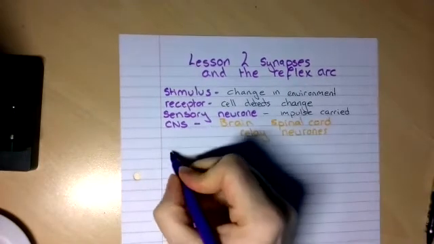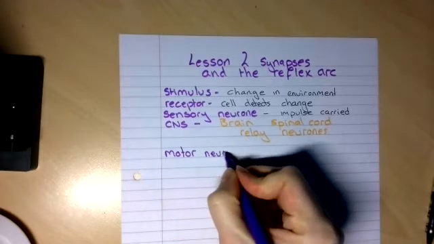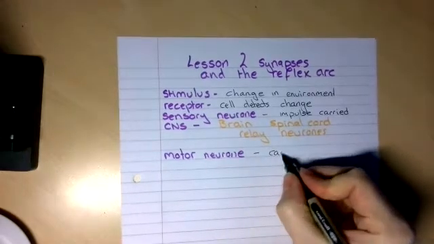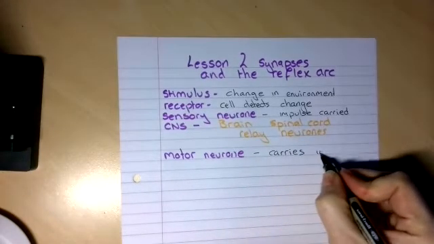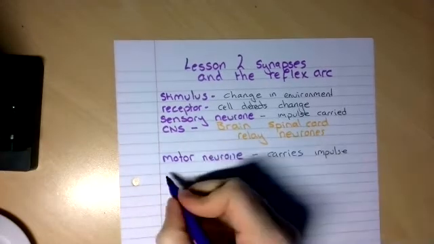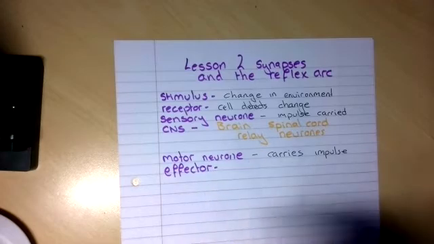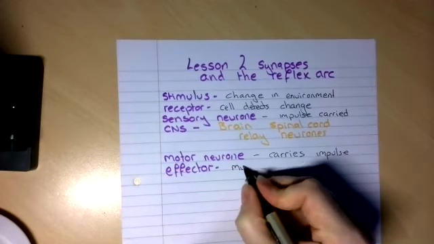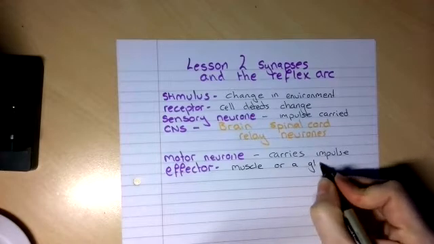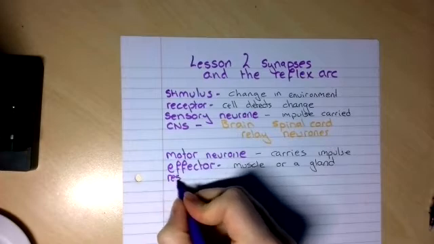Then we have a motor neuron, which again carries the impulse, but this time the impulse is going to an effector, which is either a muscle or a gland, which then carries out a response.